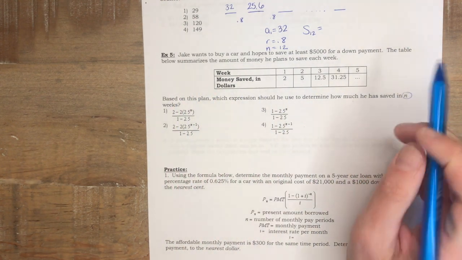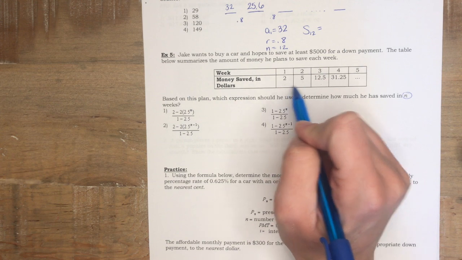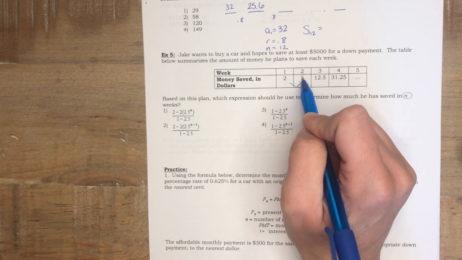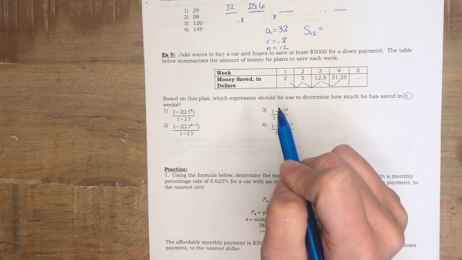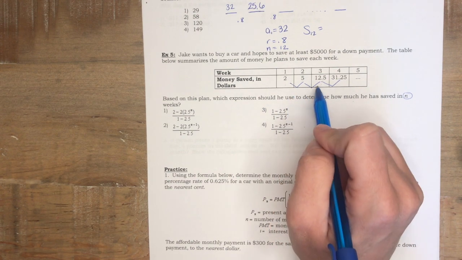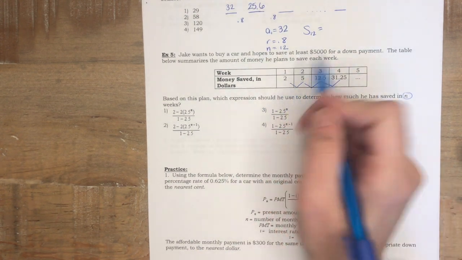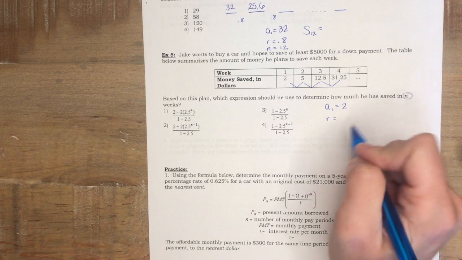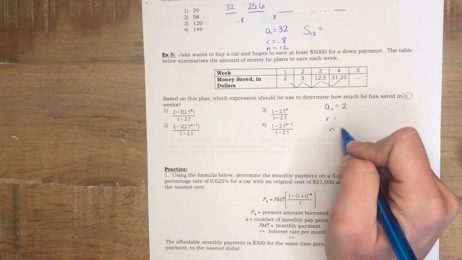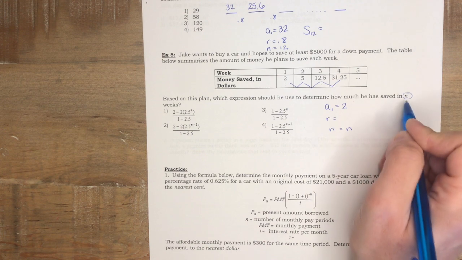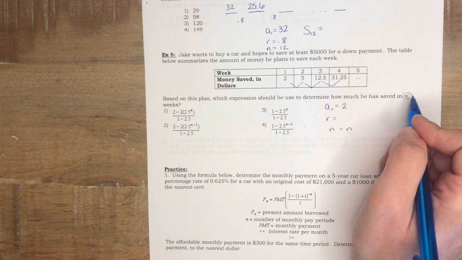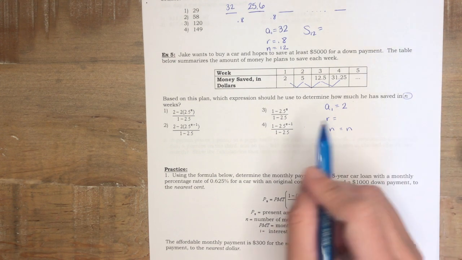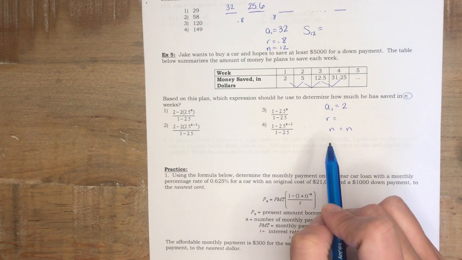So based on this plan, which expression should he use to determine how much he has saved in N weeks? Okay, so think about what kind of pattern we have here. Is there something that you are multiplying by to get from week to week to week? Okay, so if you can find the number that you're multiplying by, and you know the first week he's saving $2, then you can figure out R, and then N is just going to be left as N because that is going to be a formula. It's not a specific number of weeks. It's just however many weeks we want to use to figure out how much money he's going to have. Okay, so again, see if you can go through that and try that one on your own.